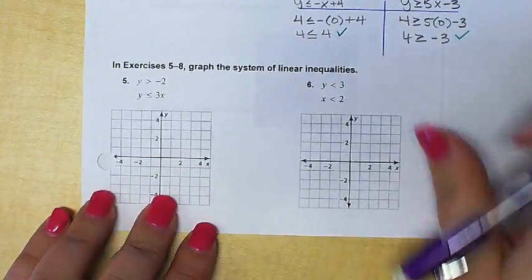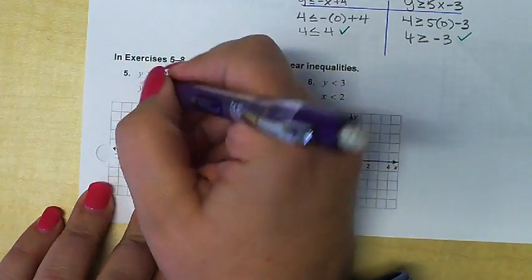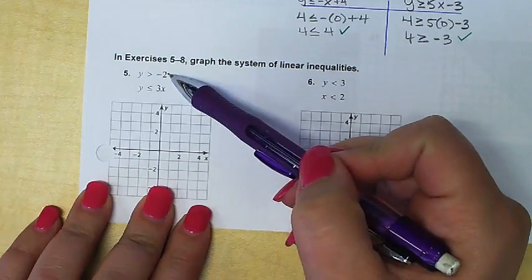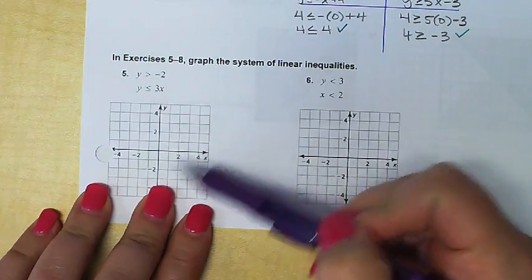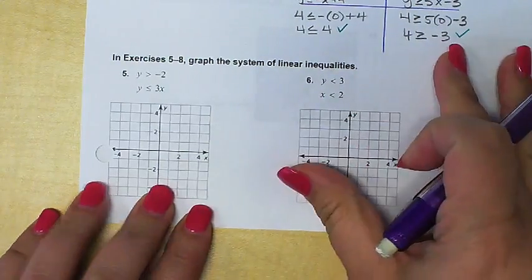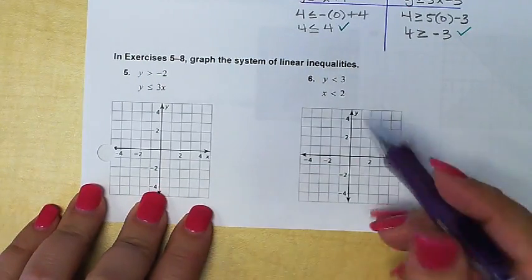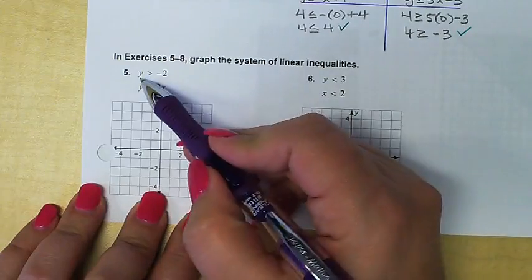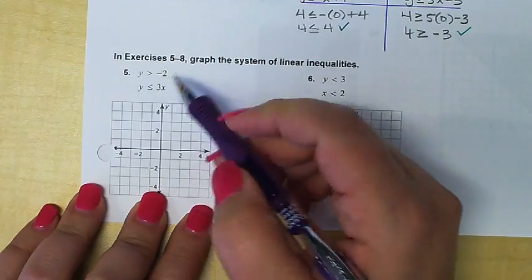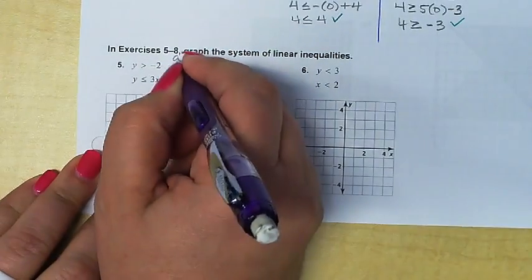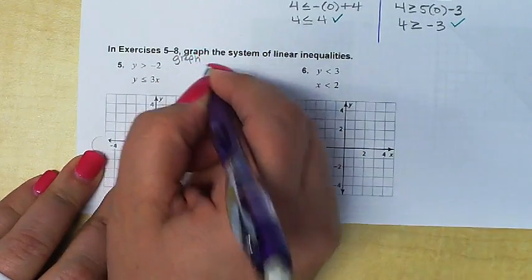Let's try number 5. We have a system of linear inequalities, and we want to graph it to find those solutions. So that just means we're going to graph both of them on the same graph and then look to see where they intersect. And I'm going to give you some tips and pointers to keep track of this. Let's start with this one. y is greater than negative 2. So again, just like yesterday, when we first do this, we're going to graph that related line.